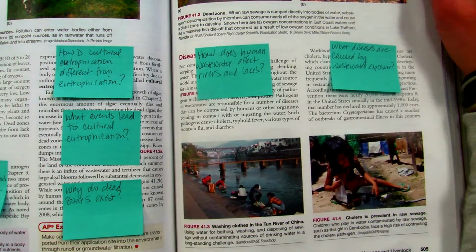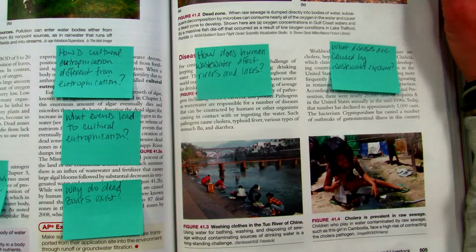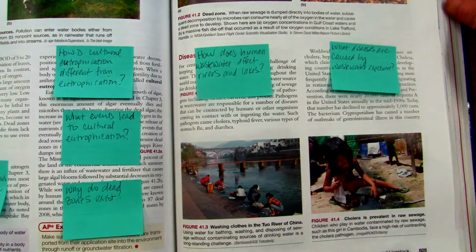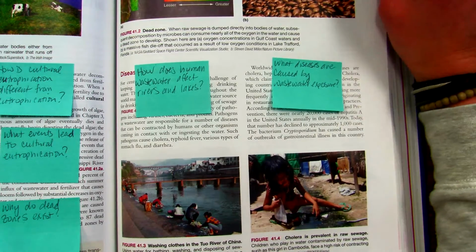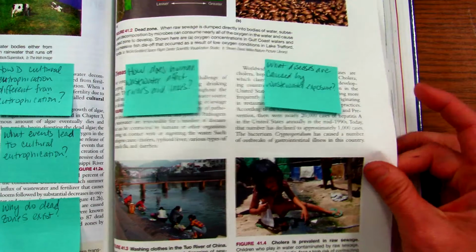And then moving over, how does human wastewater affect rivers and lakes? And then what diseases are caused by wastewater exposure? So know the specific diseases that are caused by wastewater.